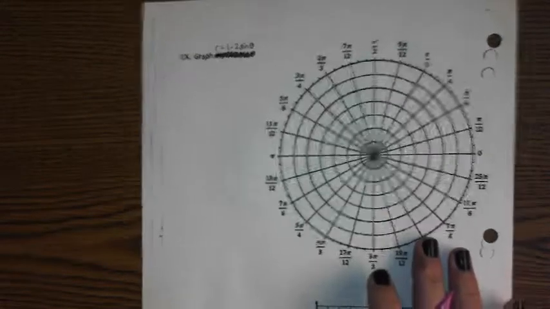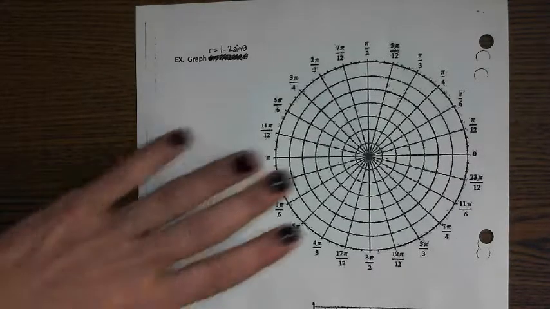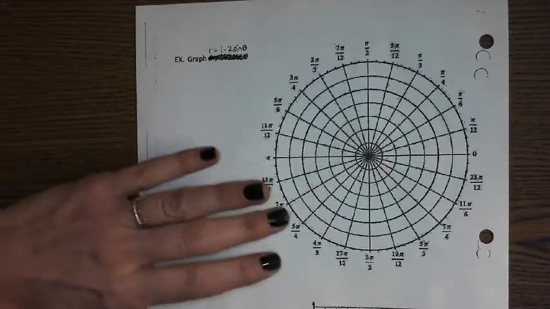So this particular graph, we could go through the entire table of values again. Maybe we will just, let's do it just for the first quadrant only. Just the first quadrant.